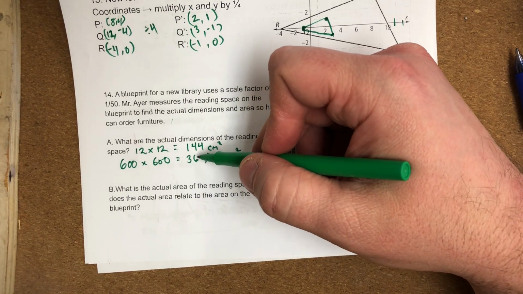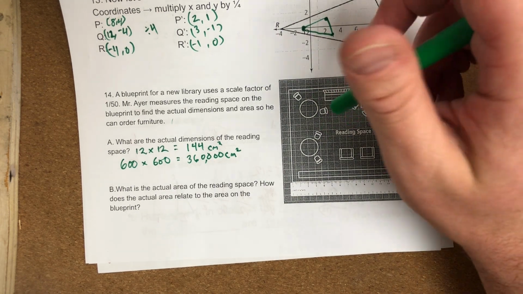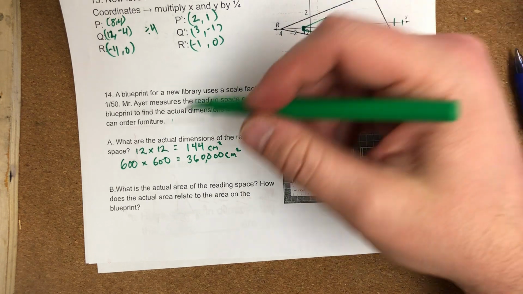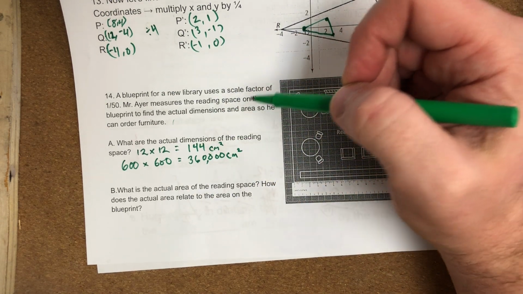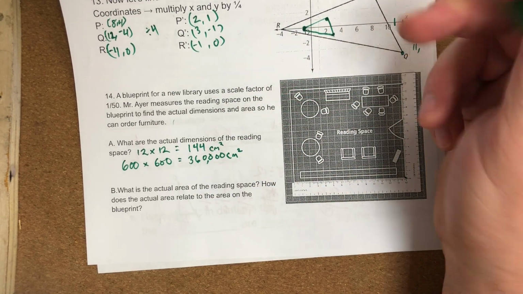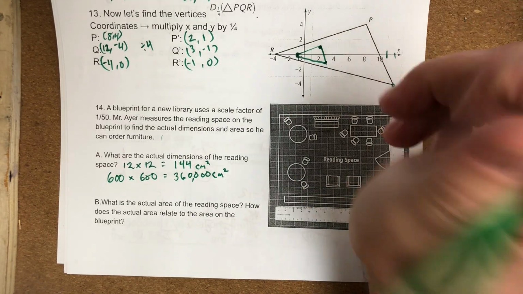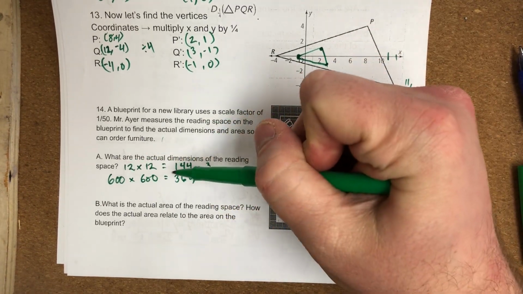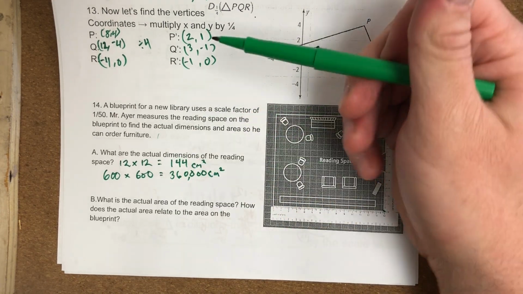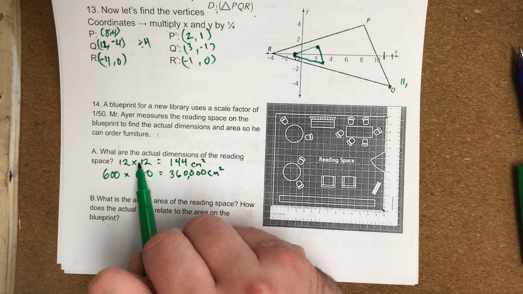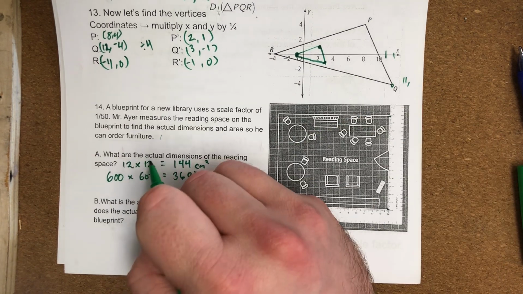So how does 360,000 compare to 144? Because I don't know about you, I was kind of expecting it to be 50 times more. Is 360,000 50 times 144? Check it out. So, spoiler alert, I'm going to tell you. 144 doesn't get multiplied by 50. 144 gets multiplied by 50 twice because each of the dimensions individually got scaled up. And so you actually scale this twice. You scale it once for that and scale it again for that.